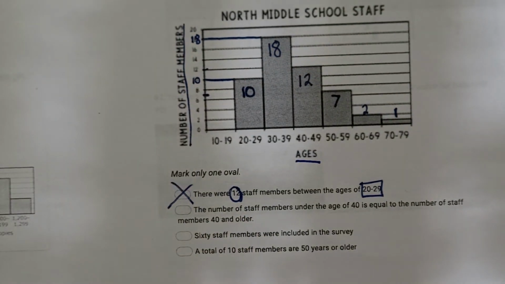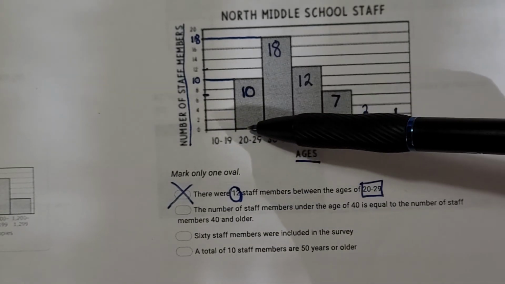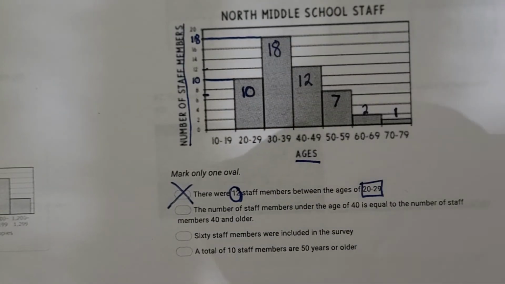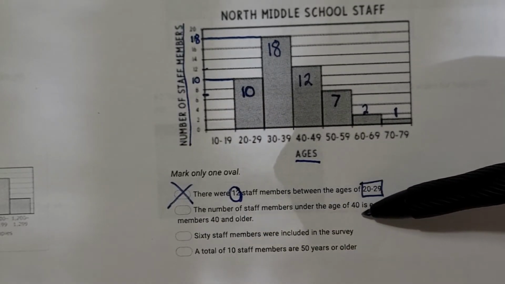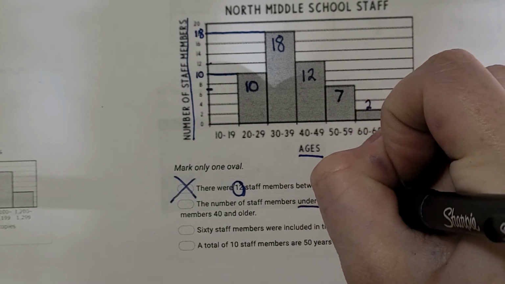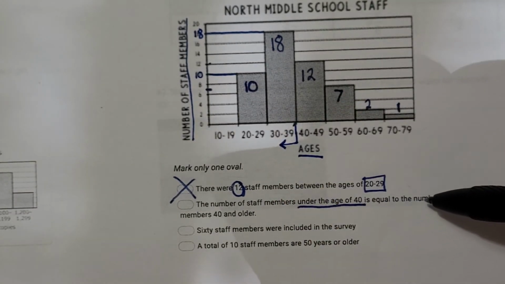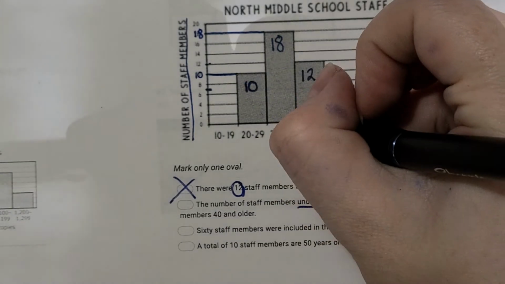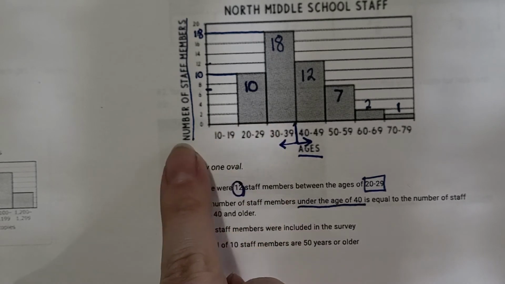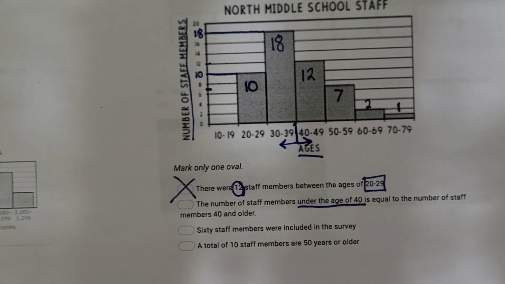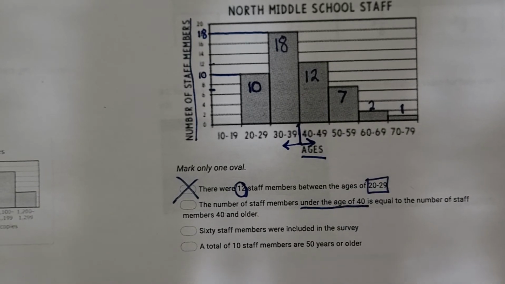All right, and you're going to do the same thing for the last 3. We're going to read the statement, decide what ranges to look at, and if it applies to the data. So the number of staff members under the age of 40, so 40 and below, is equal to the number of staff members 40 and older. So they're saying that the number of members less than 40 is the same as those greater than 40. Okay, you need to go decide if that's true or false.